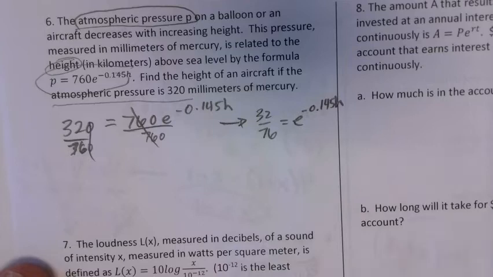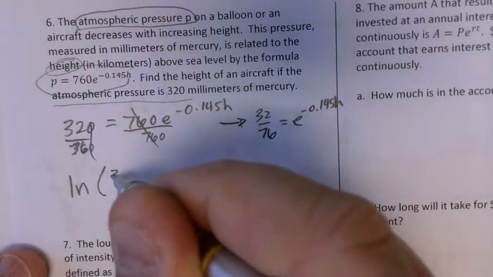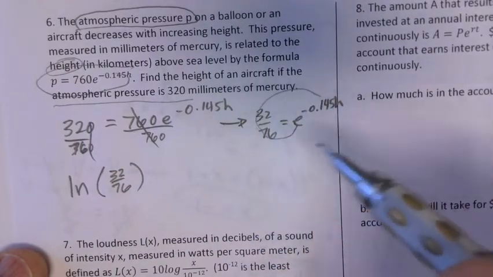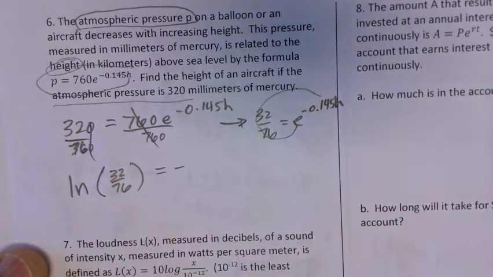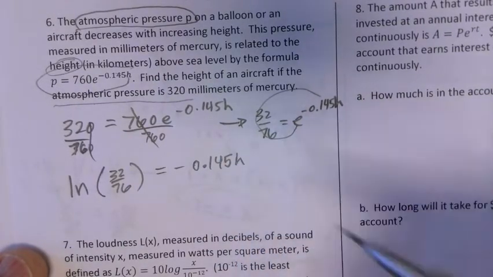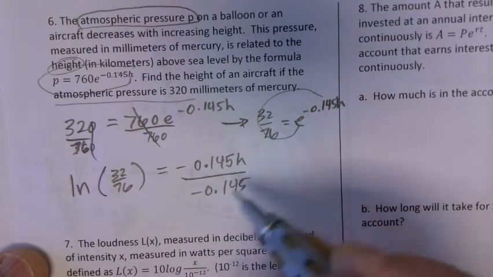It's isolated. Now I rewrite. So it's going to be the natural log, since it's an e, the natural log of this 32 over 76. So natural log of that equals the inside, equals negative 0.145 H. And then I just have to divide both sides by negative 0.145.